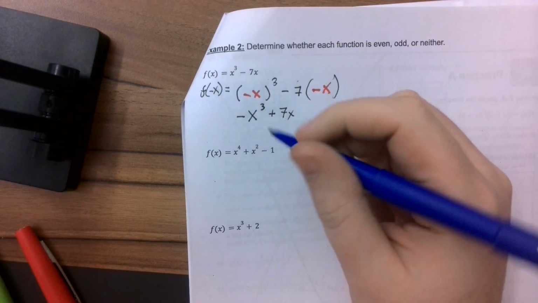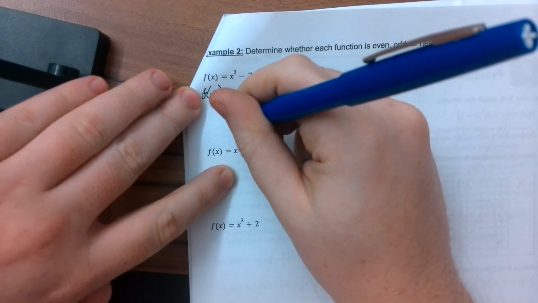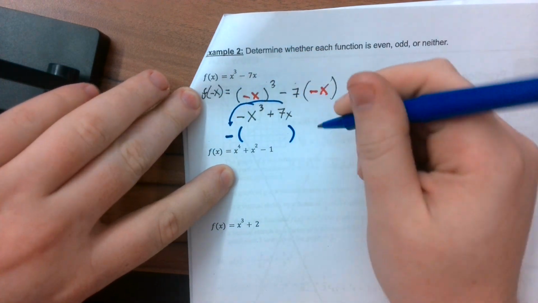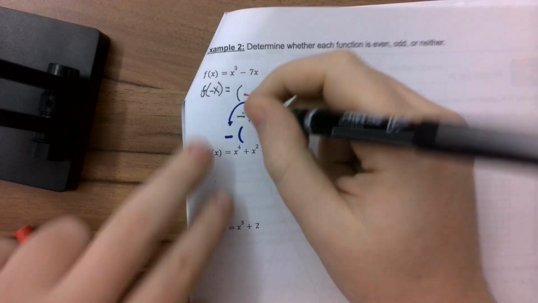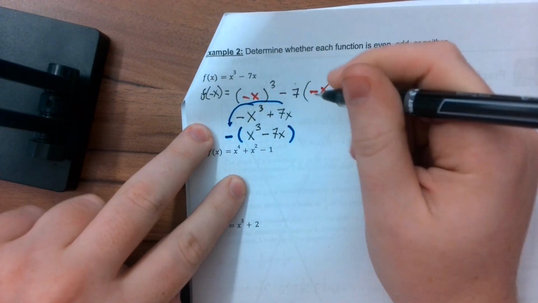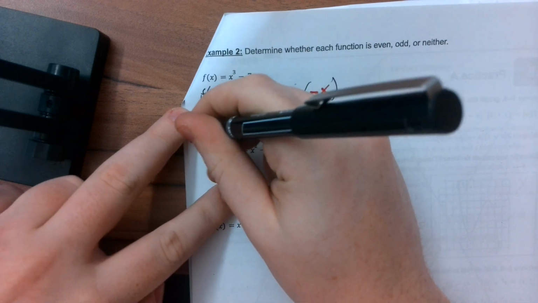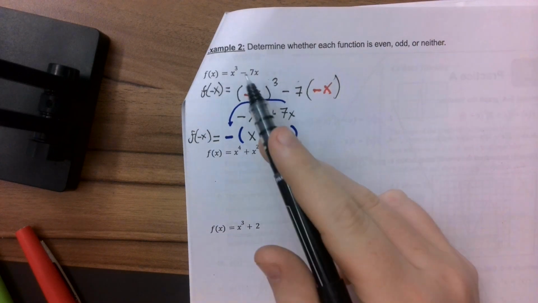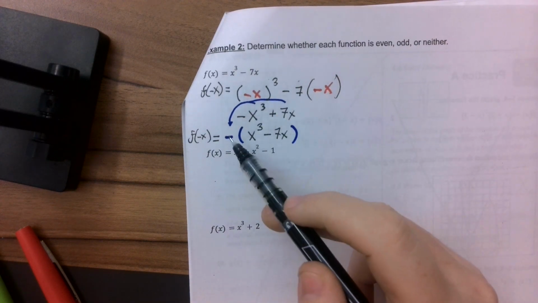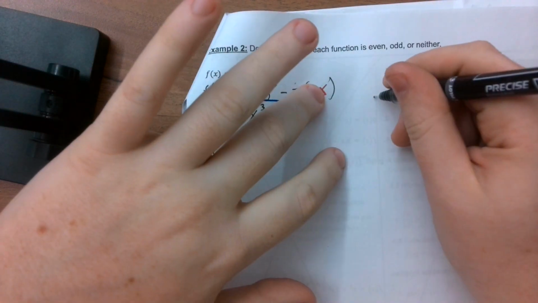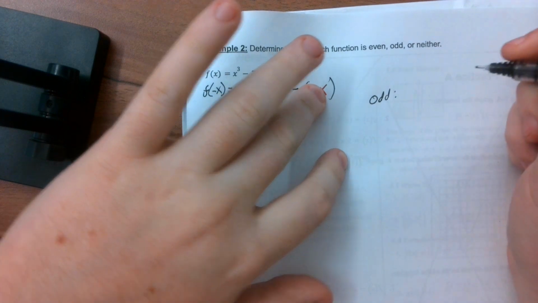If we pull the negative sign out from both of these terms and put it in front of parentheses, we would end up with regular x cubed and negative 7x. What does this mean? It means it's the same thing, just negative. And if it's the same thing, just negative, it's an odd function.